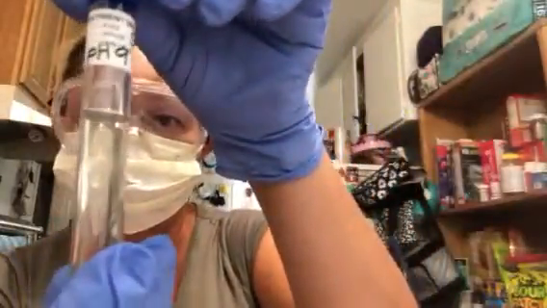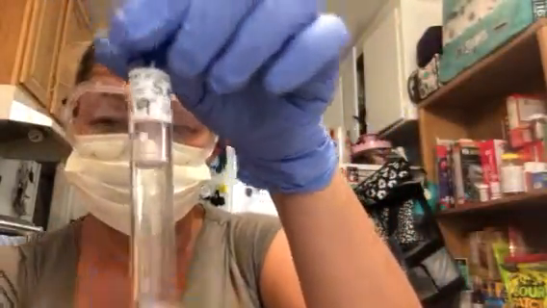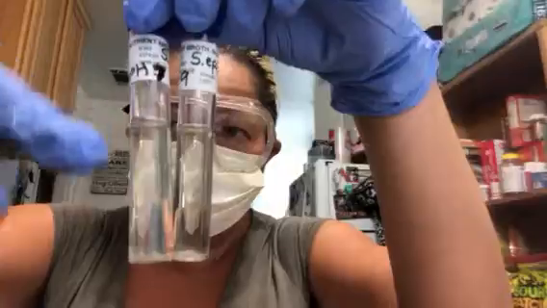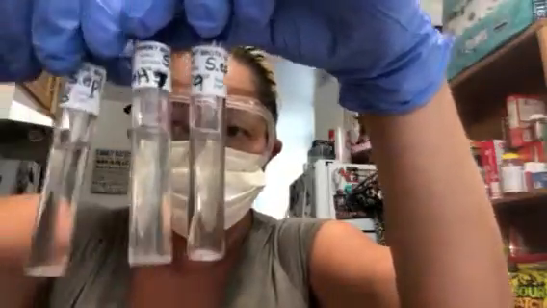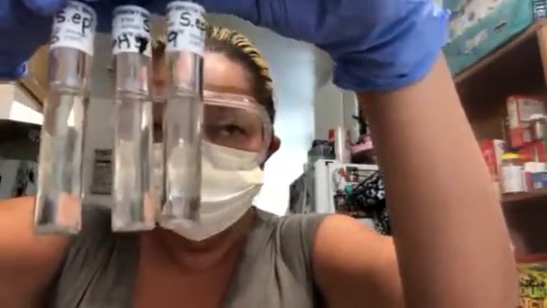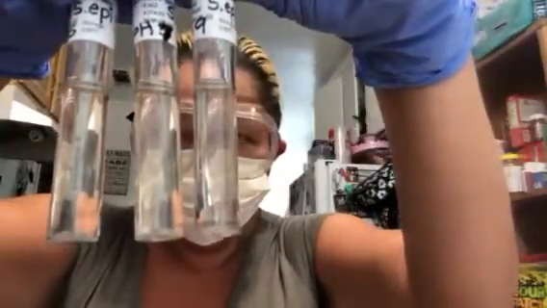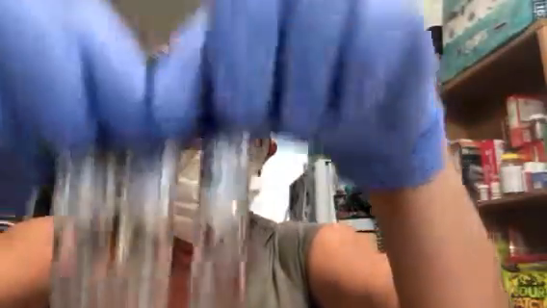Okay, and then S. epidermidis, again, this is pH 9. So if you look at all of them together, this is 5 on the end here, 5, 7, and 9. Very slightly, the 5 seems to be the most clear. So that's very little turbidity in comparison to the S. cerevisiae. This seems way more turbid. Okay, so those are the results for those. Thank you.